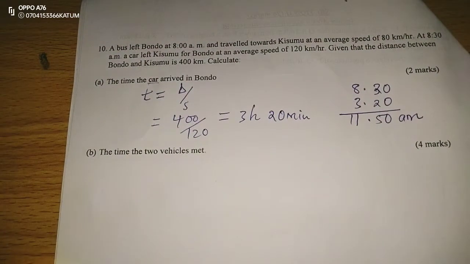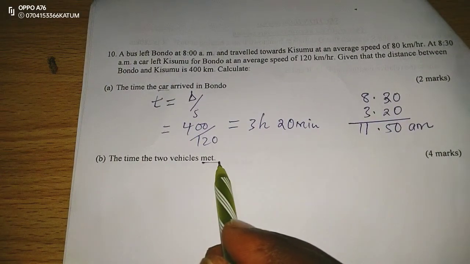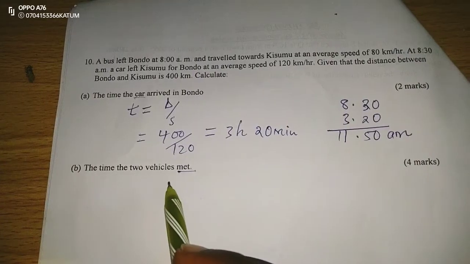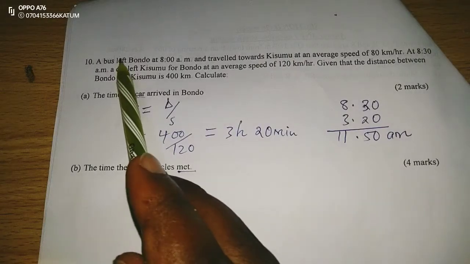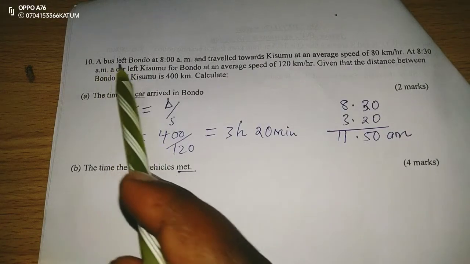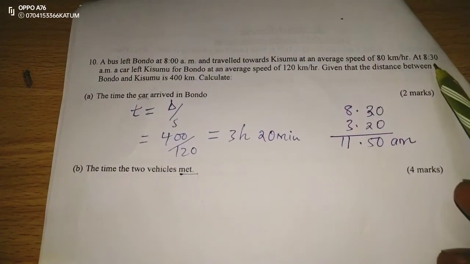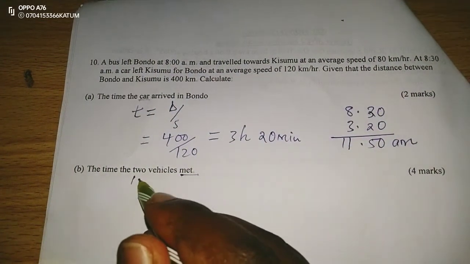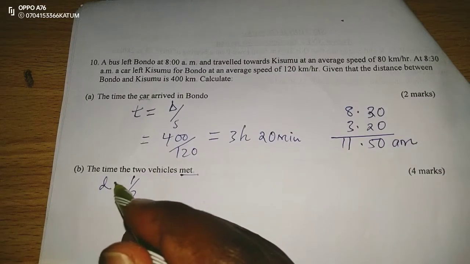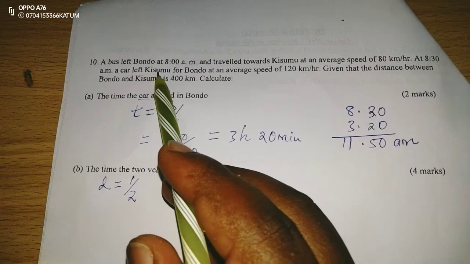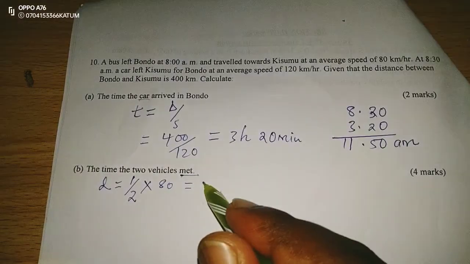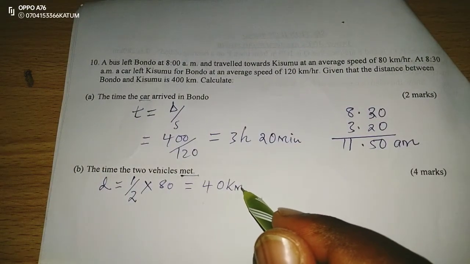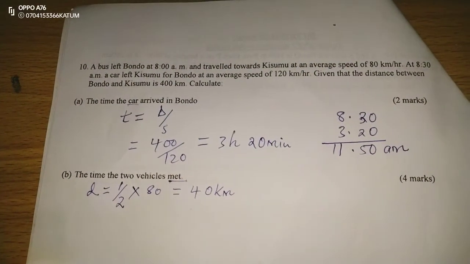Now this is where relative speed comes in. For the vehicles to meet, they have to cover a relative distance using a relative speed at a given relative time. So we're going to have, before the car started the journey, the bus had traveled from 8 a.m. up to 8:30 for 30 minutes. So 30 minutes is half an hour. So we want to see the distance the bus has already covered before the car began its journey. So half at a speed of 80, this will give us 40 kilometers. Now, 40 kilometers had been covered by this bus before the car had started.